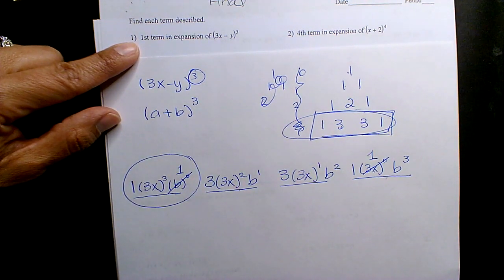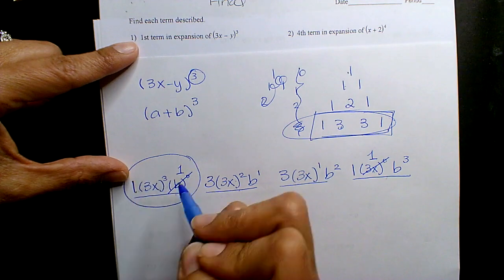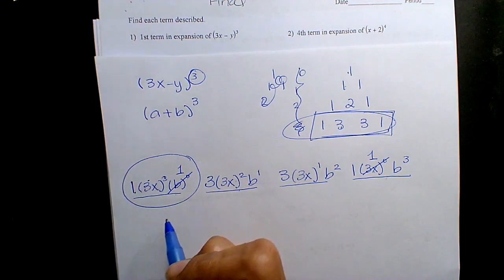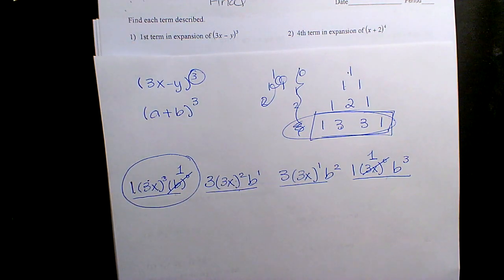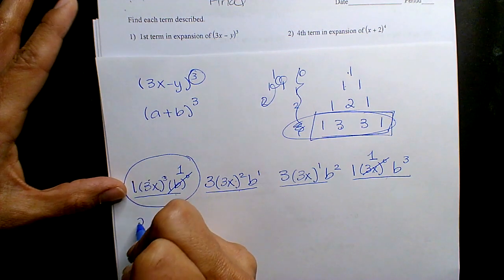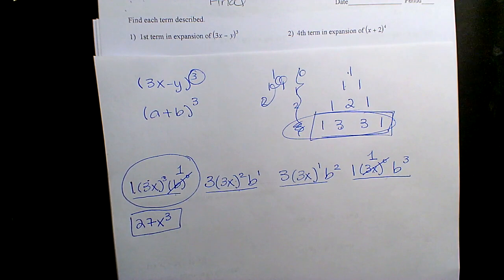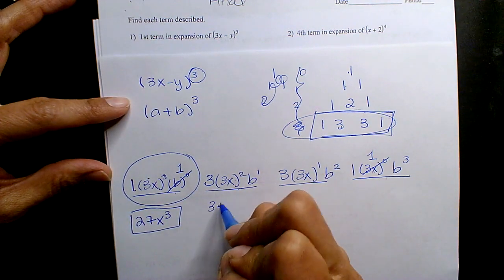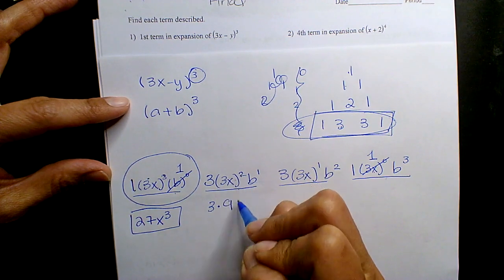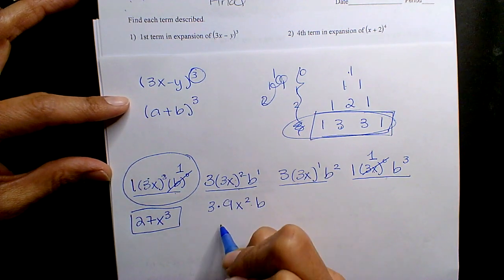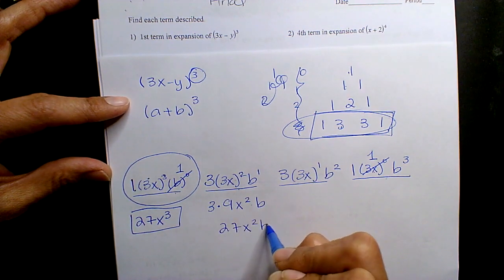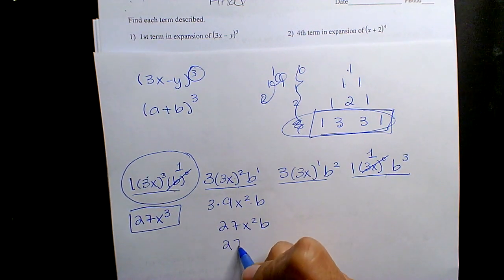And so what is the first term of the expansion? 1, okay, what's 3 cubed? 3 times 3 times 3, where's my calculator? It's 27, I don't know where my calculator is, x cubed, and so this is your answer. Okay. If, say, they wanted the second term, this is 3, 3 squared is 9, this is x squared, b, so this would be 27x squared b.